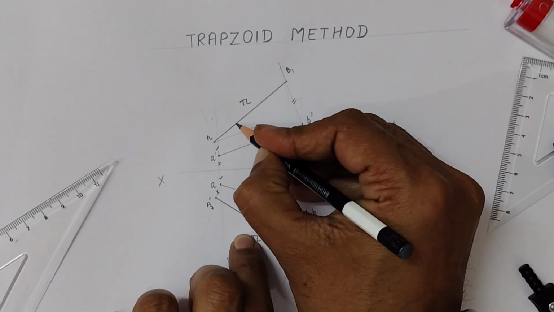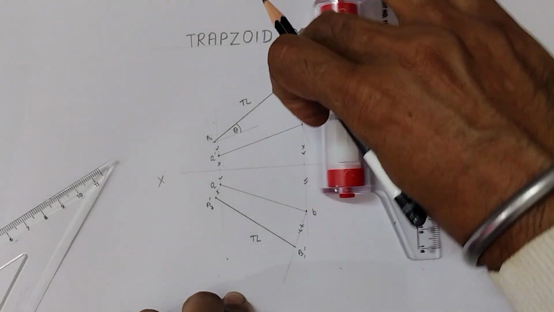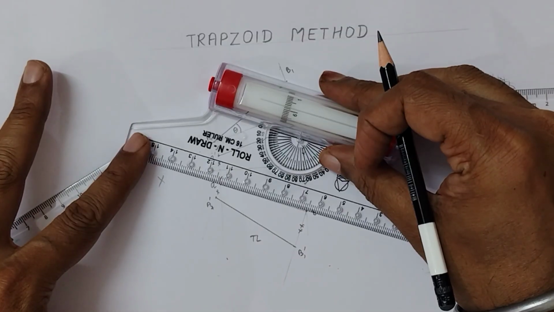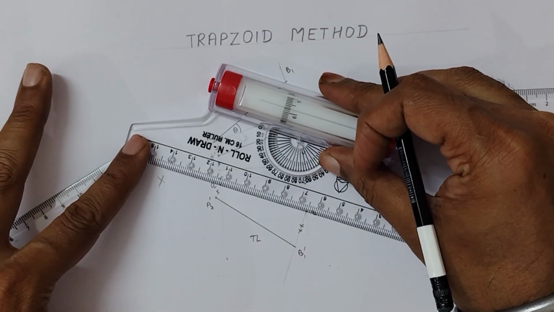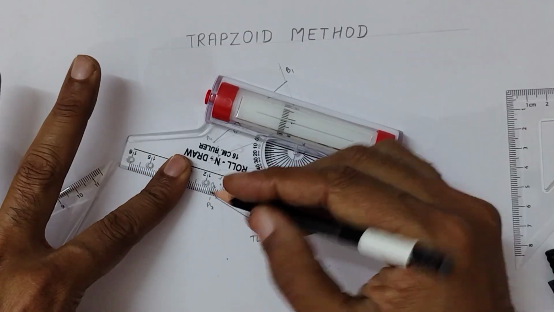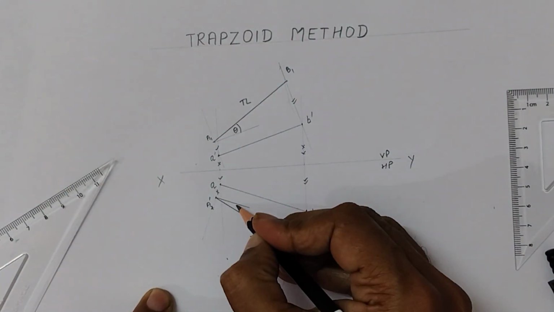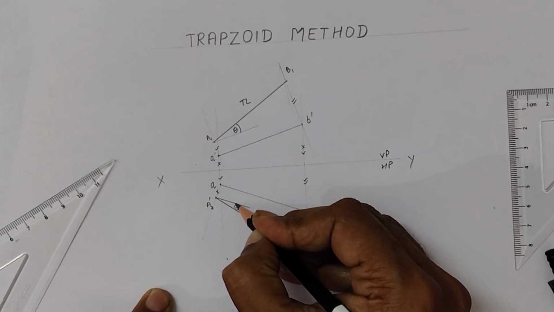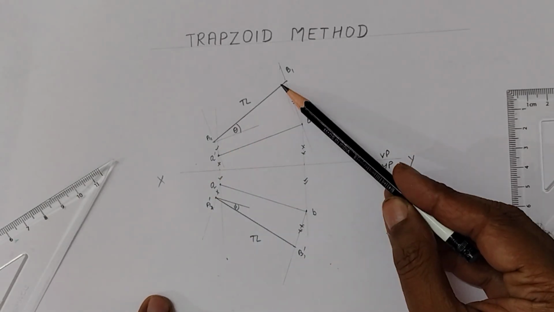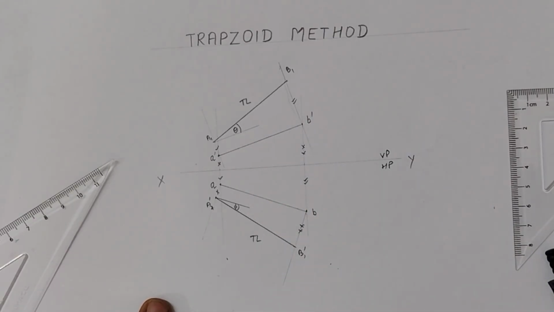So this is theta, and similarly parallel to AB pass through A1 dash, that is here. This is phi. So in this way we use the trapezoid method to find out the true length as well as the true inclination of this line with the HP and VP.